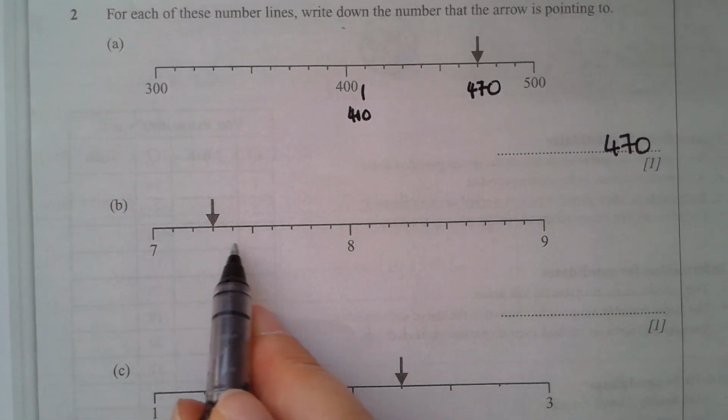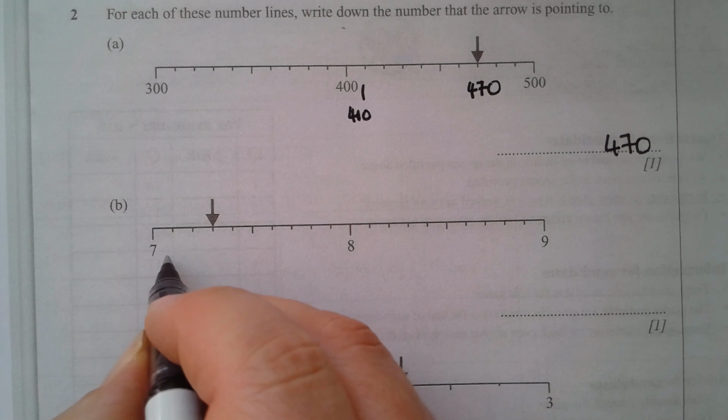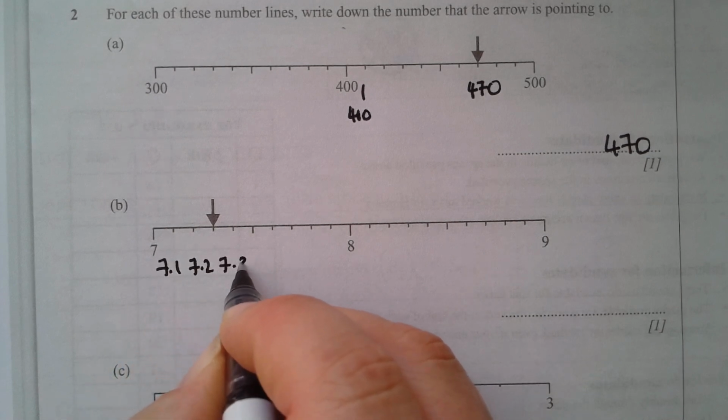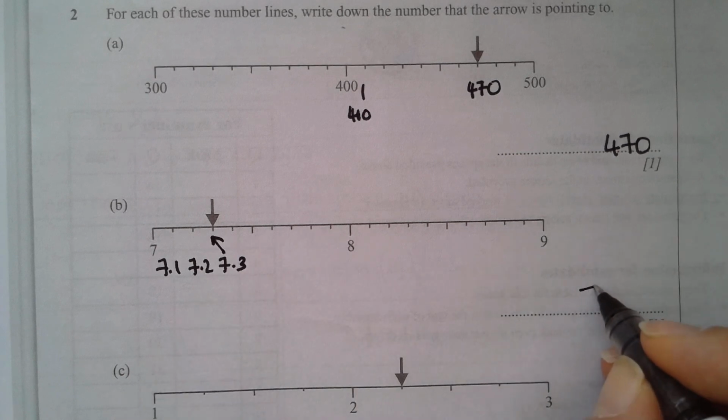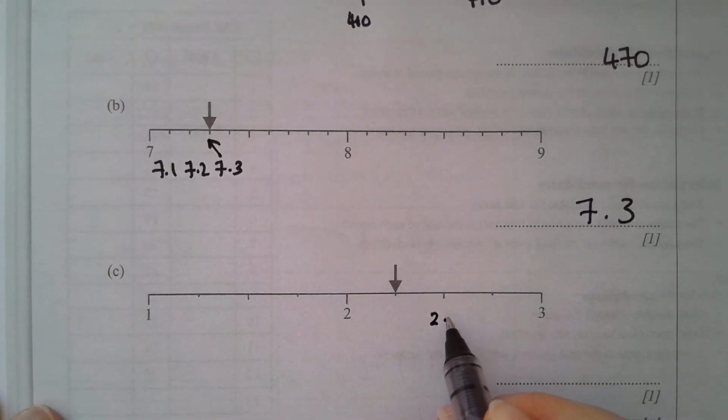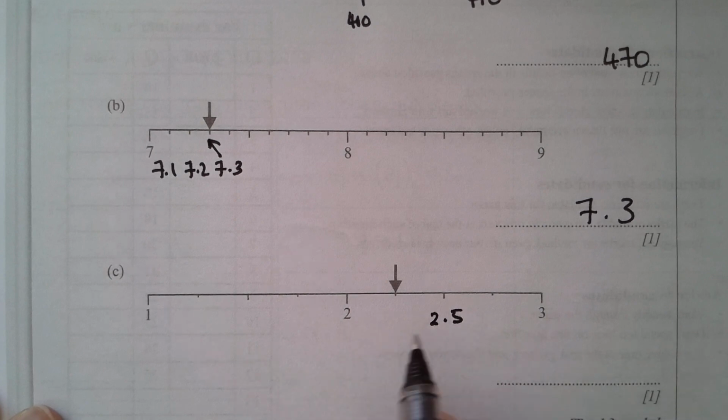Again, there are 10 in between here and here, so this is 7.1, 7.2, 7.3 is here. This will be 2.5. What's halfway between 2.5 is 2.25.